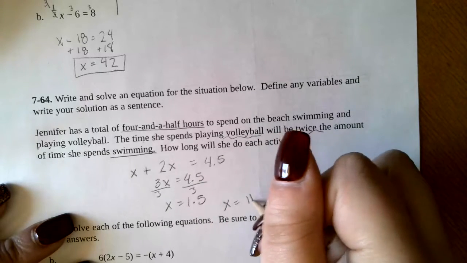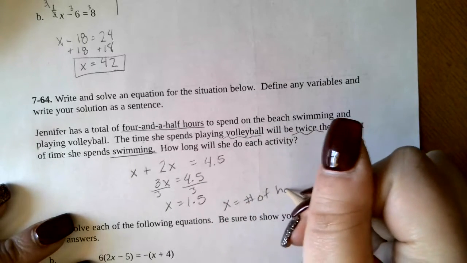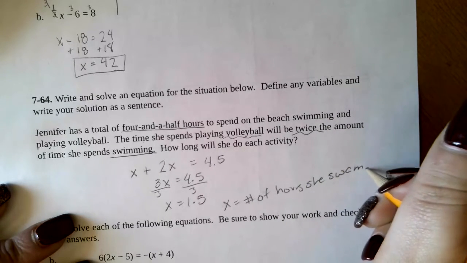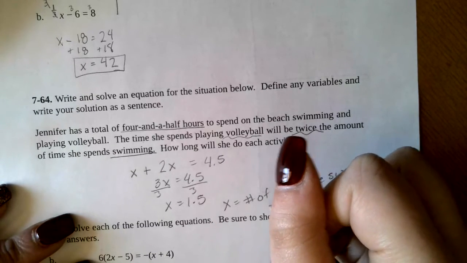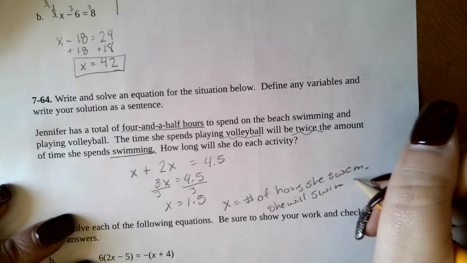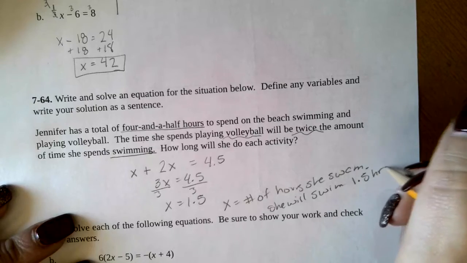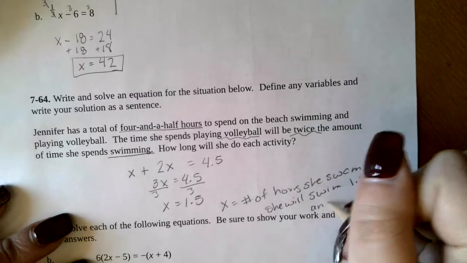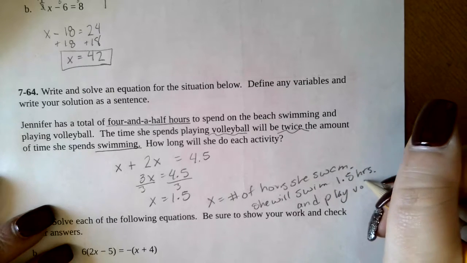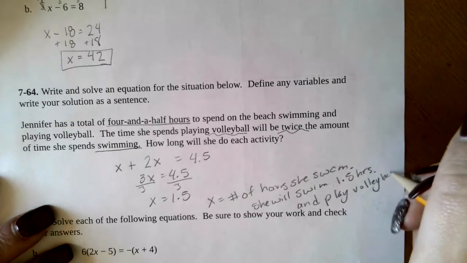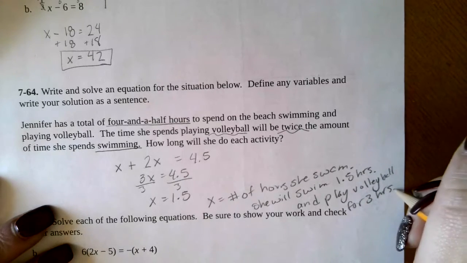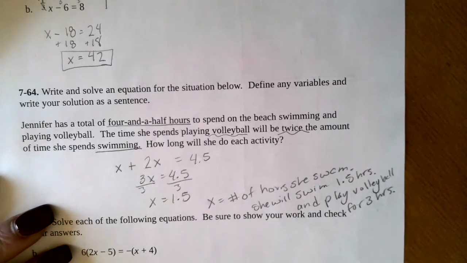And it also said to define our variables. X equals the number of hours she swam. So basically, she will swim 1.5 hours and play volleyball for 3 hours. Right? That's what that information tells us.